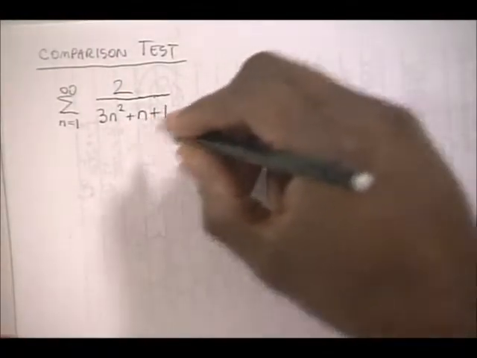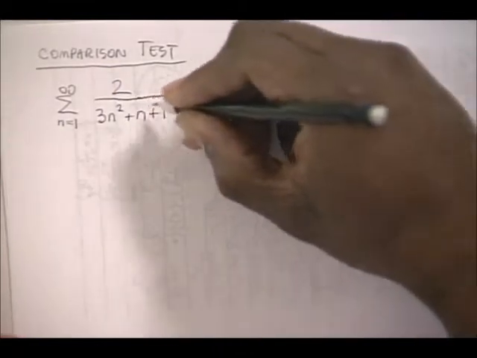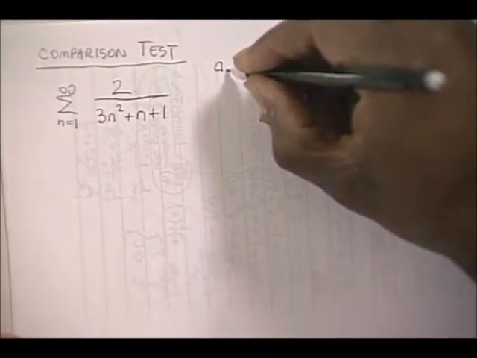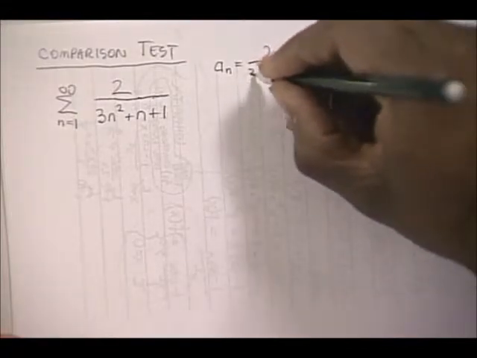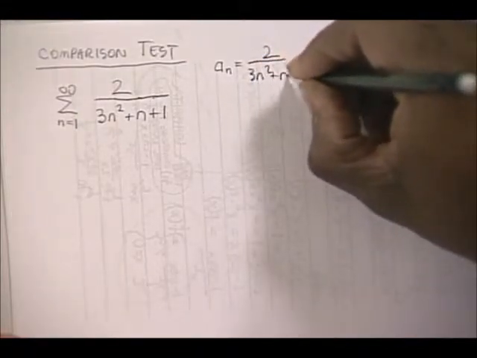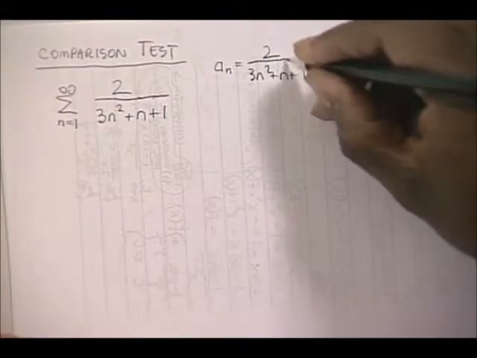All right, so what we want to do is we'll call the original function A sub n. So A sub n is 2 over 3n squared plus n plus 1.